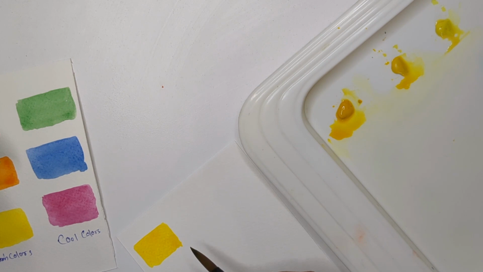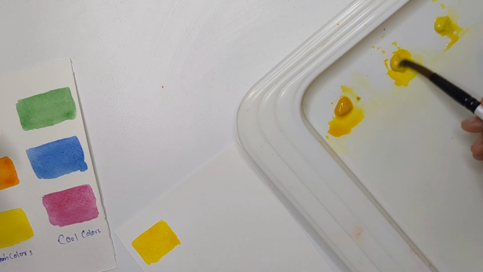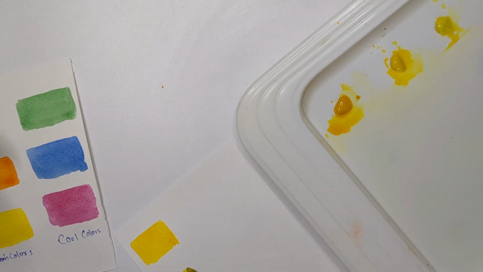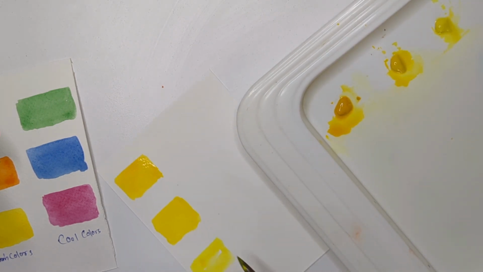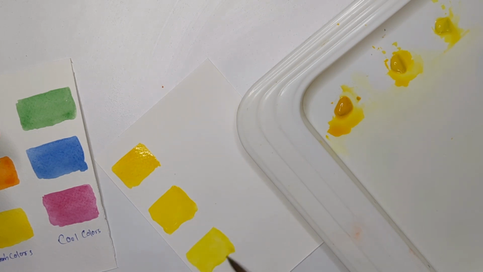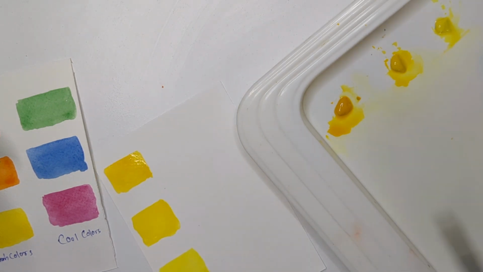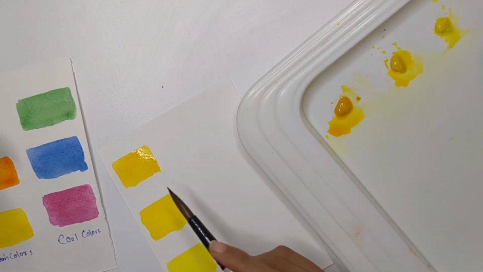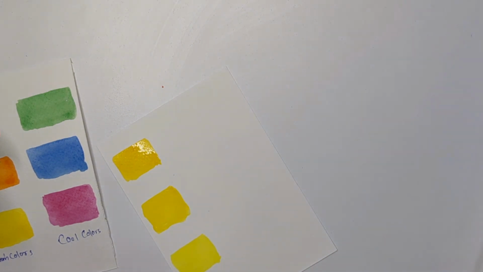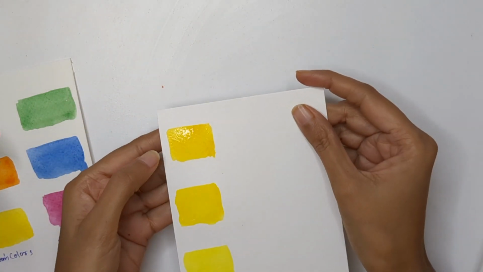If you find yellows that lean towards green, those yellows are cool in nature, and yellows that lean towards red or orange are warm in nature. So if you see a hint of orange or red in your yellow, those colors are more inclined towards the warm side, and if you see a little bit of green in it, those are cool in nature. So based on the theory, let's understand which one is warm and which one is cool.